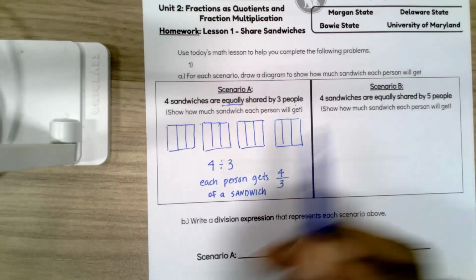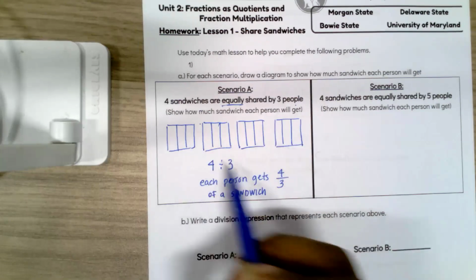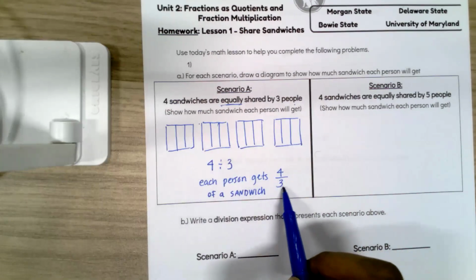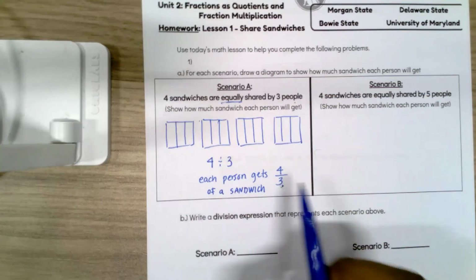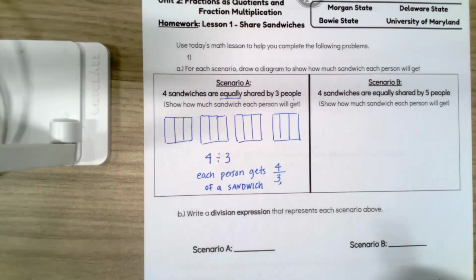We know that 1 whole is 3/3, but each person gets 4/3. So each person gets 1 whole plus an extra 1/3.